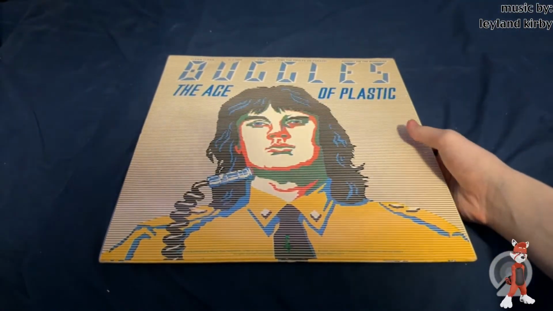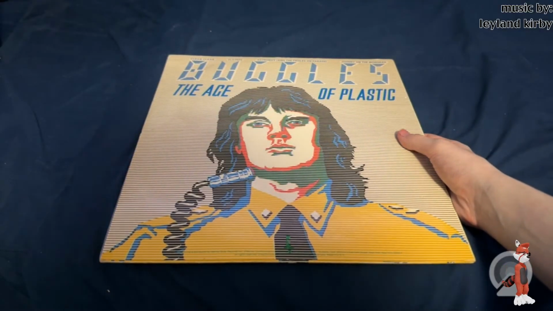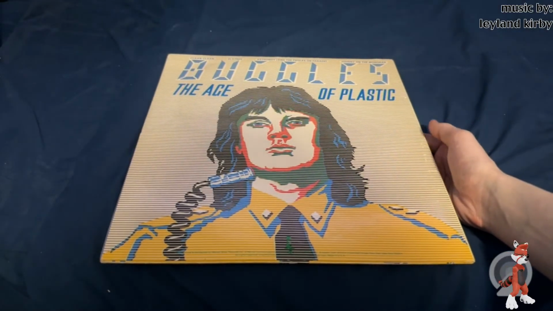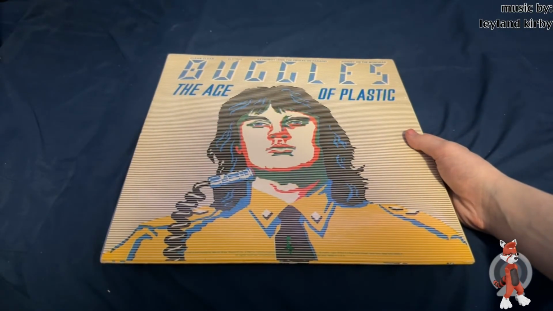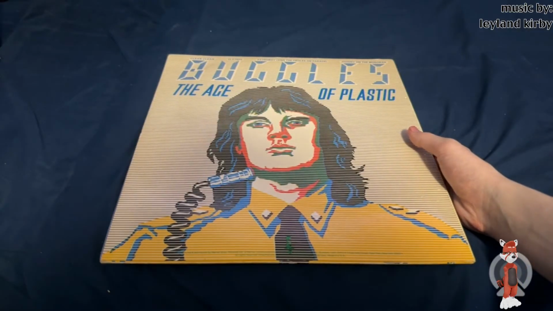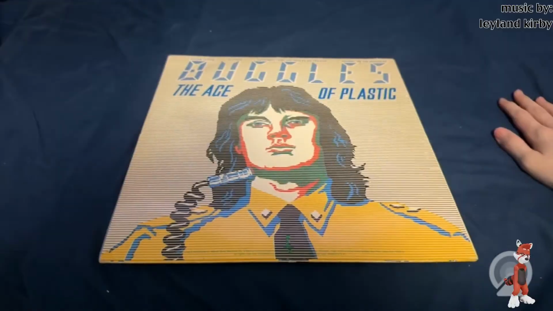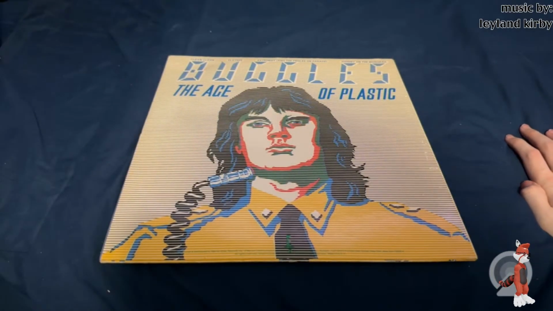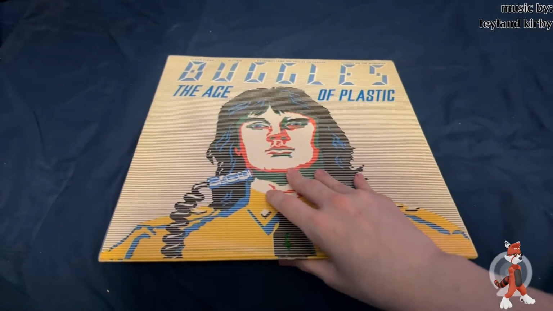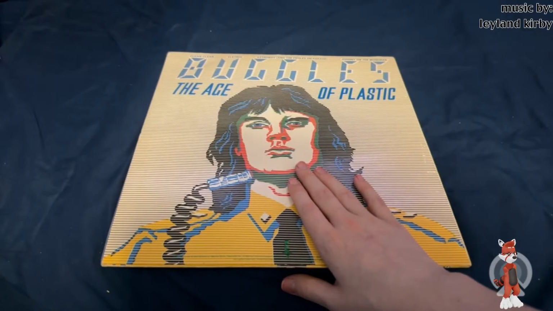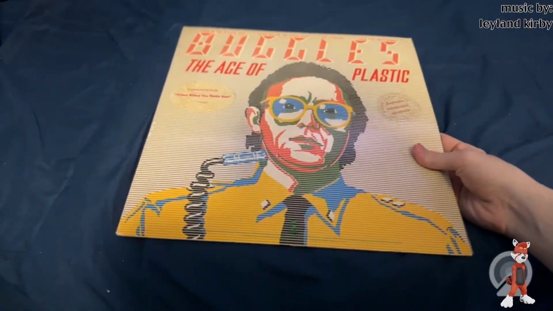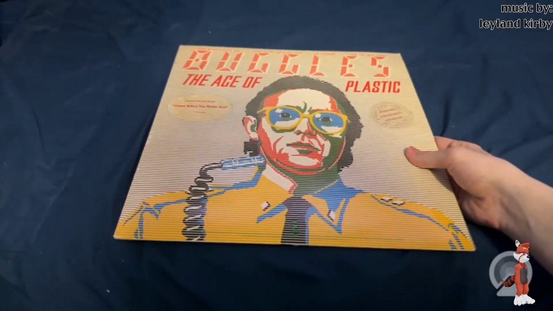But yeah, that was the thing, and that's the thing that they're still known for. They're basically considered a one-hit wonder, which is a shame because they have so many good songs. Not just on this album, but also on their second album, which no one talks about. I wish I had a copy of that one on vinyl. But The Age of Plastic is a great new wave album. If you like new wave, you probably like this. Fantastic record.